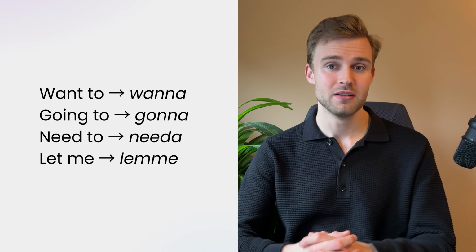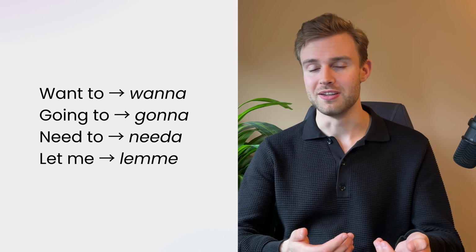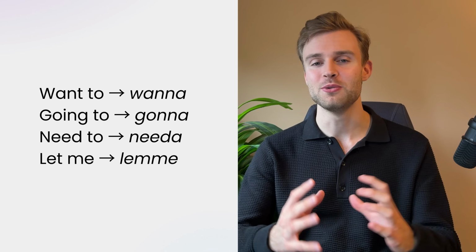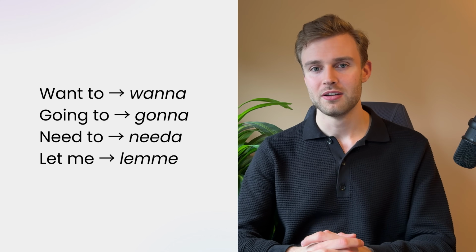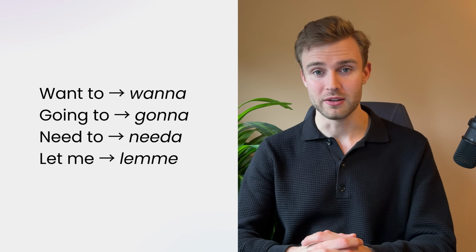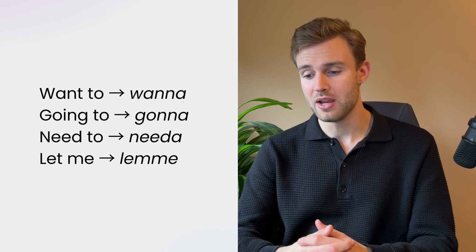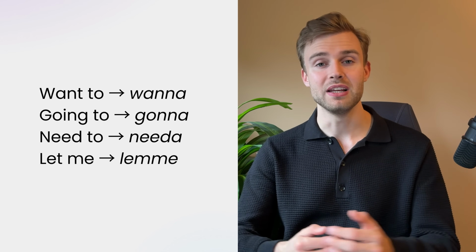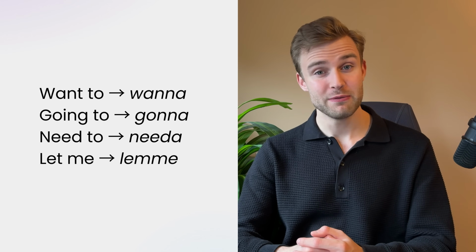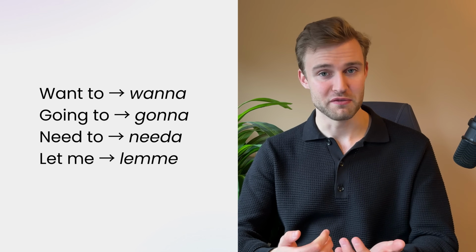So you can see we're removing these sounds and we're combining these two words together, which enables us to speak more quickly. But obviously, if you're not familiar with this way of connecting words and linking them, it will be difficult to understand native speakers.